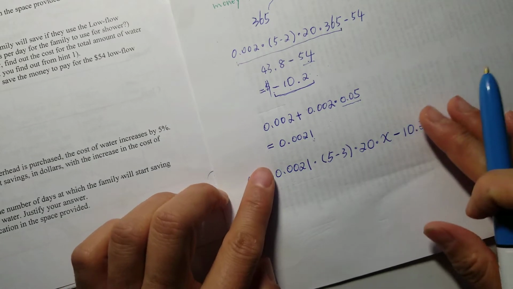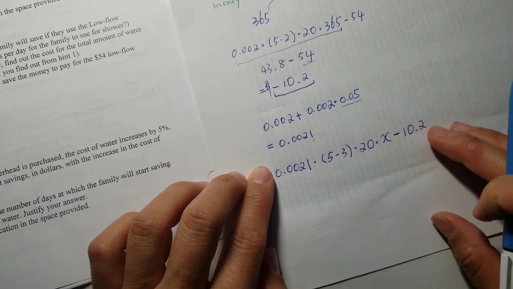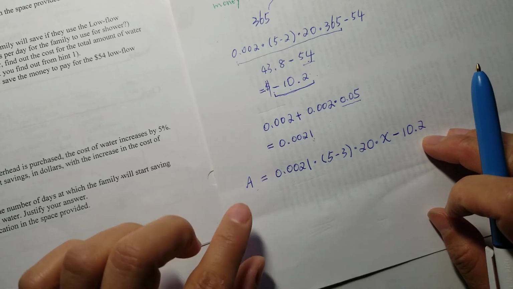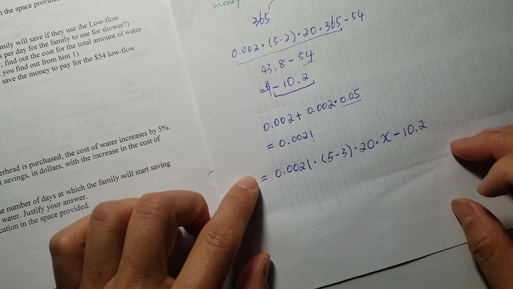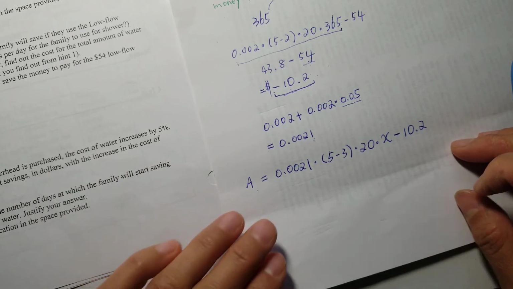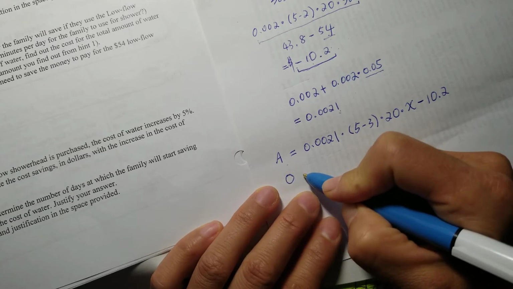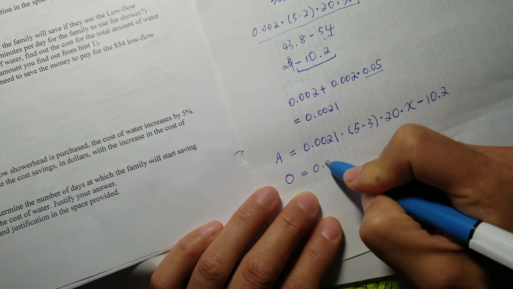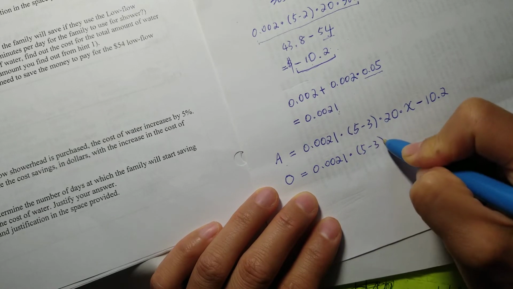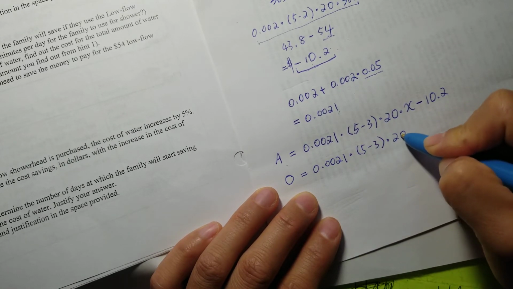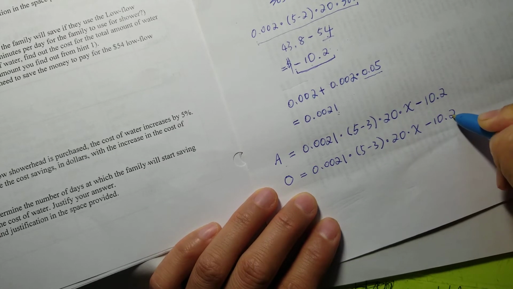Let's see, if they just saved $10.20 and they paid all for the shower head, then the next day the family will start really saving some money. So we're going to set the amount equal to 0 because we just want to know at which day the money they saved will finally pay the cost of the shower head.